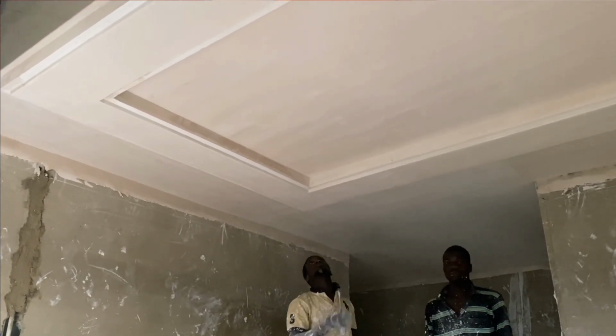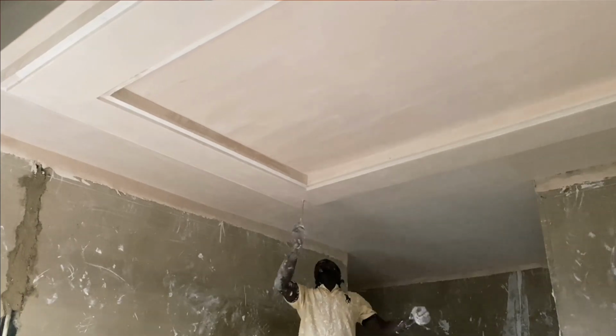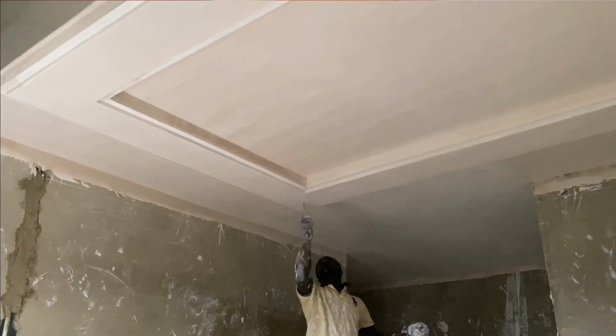Now, the design of the P.O.P that I chose was really beautiful, as you are seeing on your screens. And what we did was that for the master bedroom, we did not do full P.O.P, we did like half.